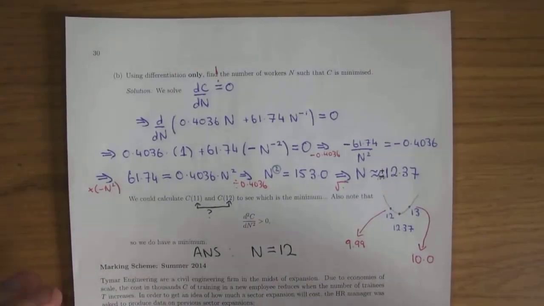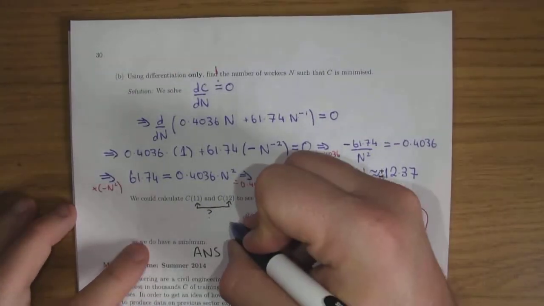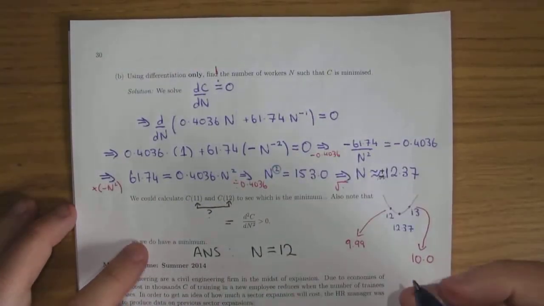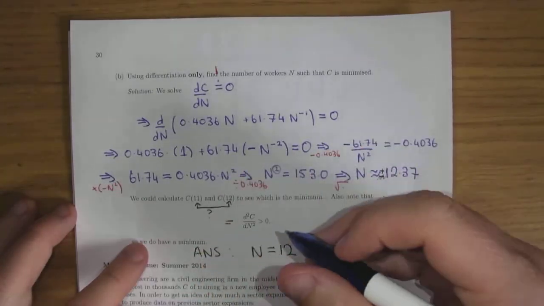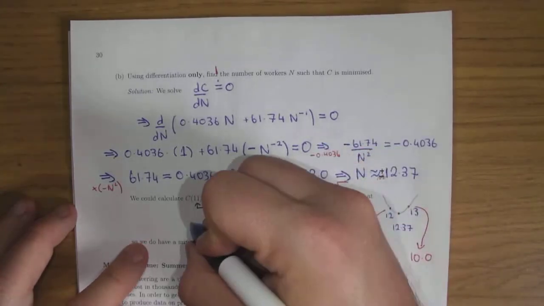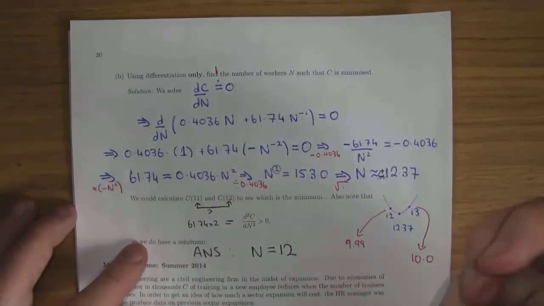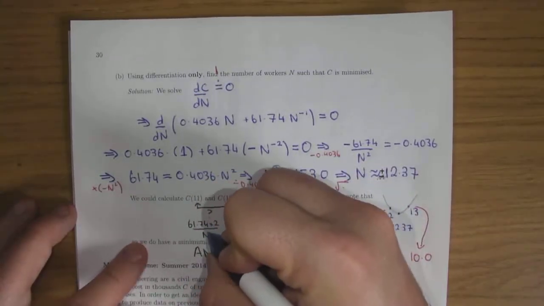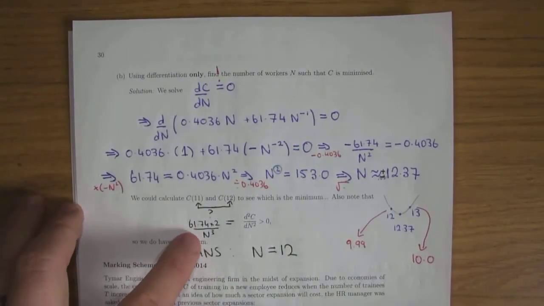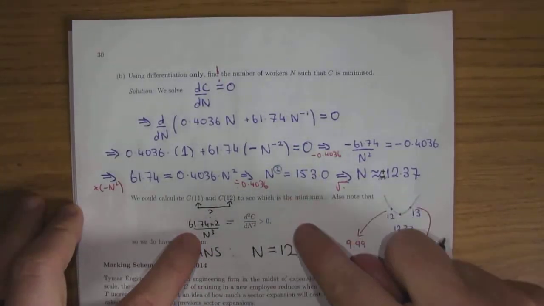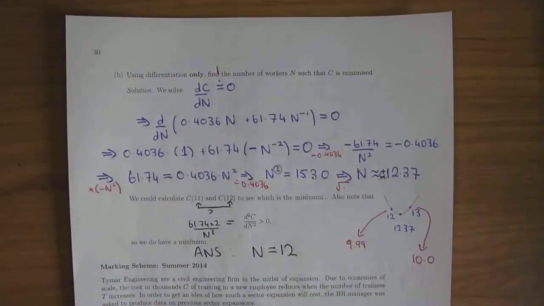The second derivative is something like 61.74 times 2 by n to the minus 3, which is divided by n cubed. And that's always positive. Now what that means, it always has the smiley face, as you see here. So it's certainly a minimum, but really in these questions it's going to be obvious that there's a minimum.